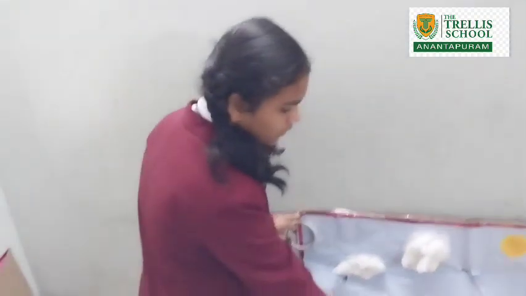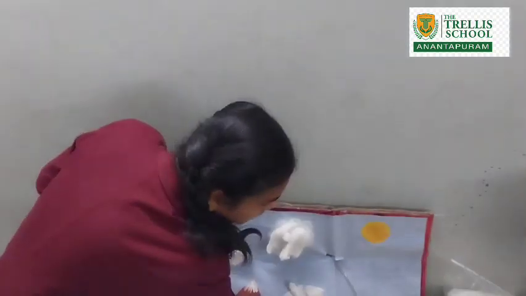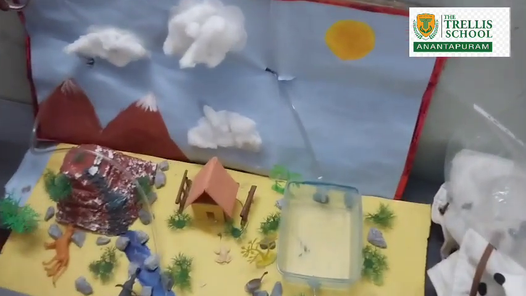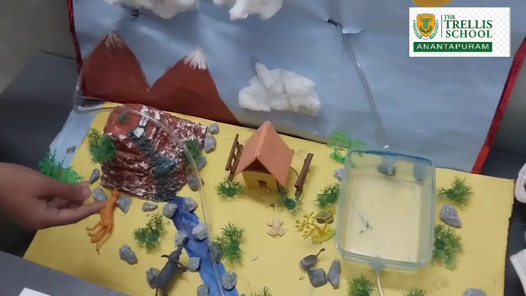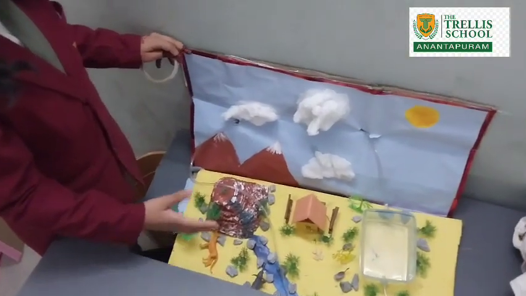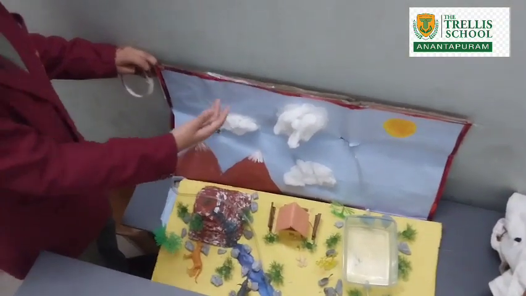Evaporation is the process where the water goes up from the mountains and becomes vapor. And condensation. Condensation is the process where the water vapor becomes liquid.